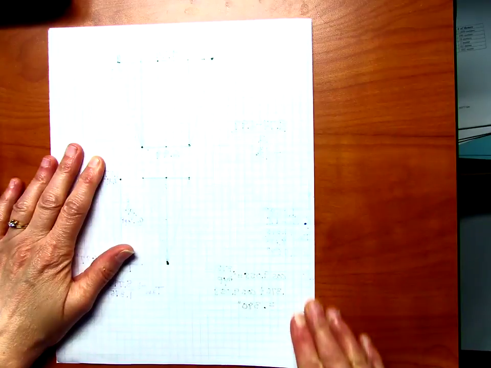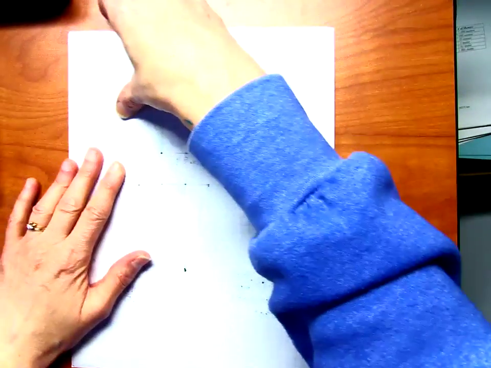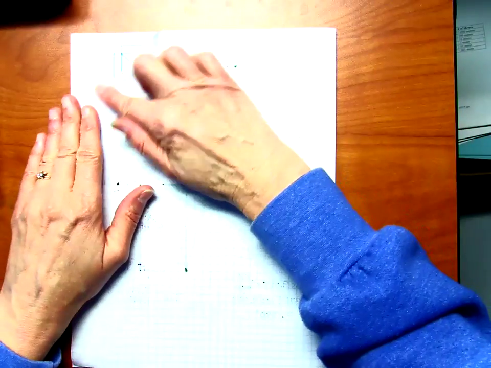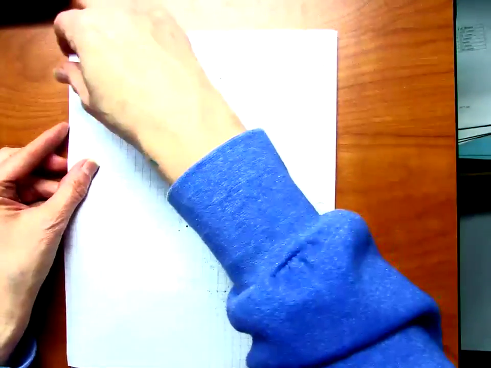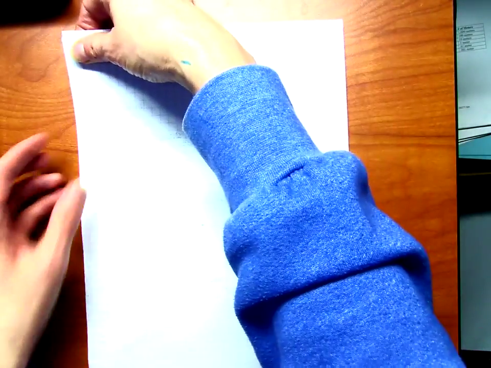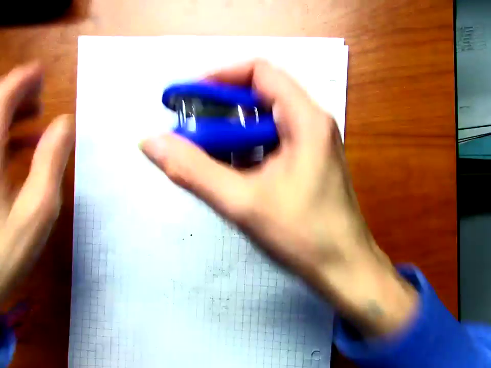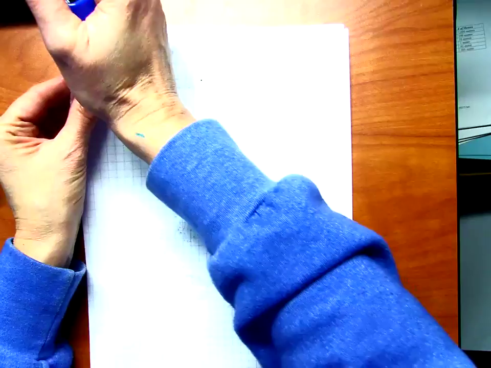You're going to fold it in half, and then on this left-hand side, you're going to open it and make like a dog ear and press. And then you're going to take your typed out sheet and staple it in this corner. So let me find my stapler, and I'll show you why I like this.